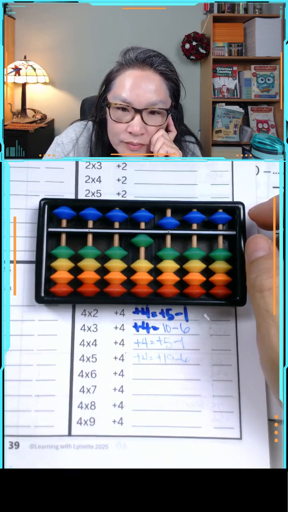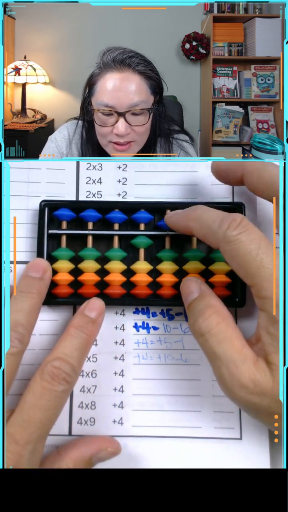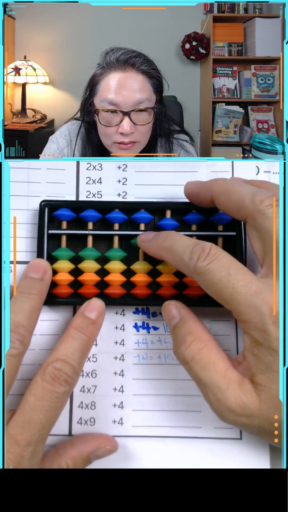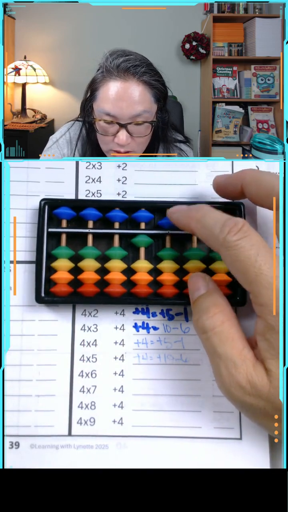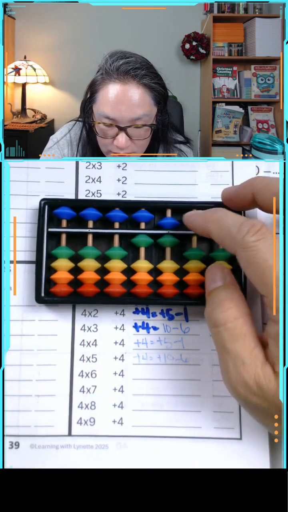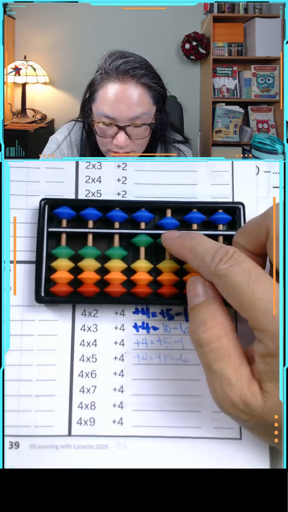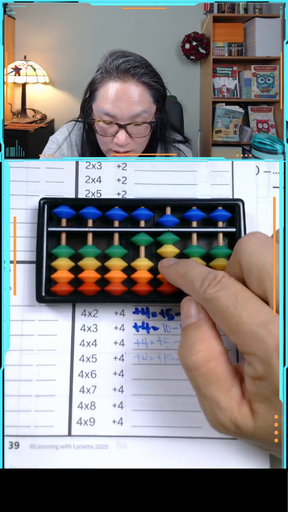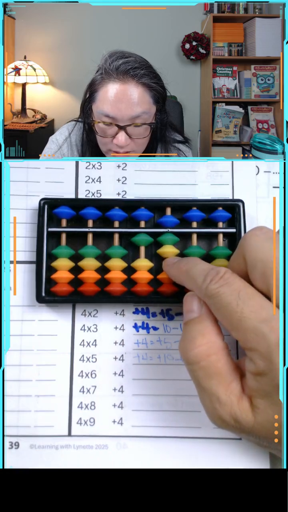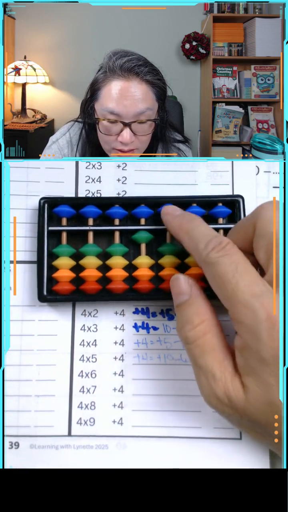Hello, Matt. On the abacus, this is 5, this is 1. Anytime the beads are touching the horizontal bar, they're considered counted. So we have 5 plus 1 is 6, this is 16. Because we have 1 here, this is 6. Then we have 7, this is 17. Then 18, 19, and then 20.